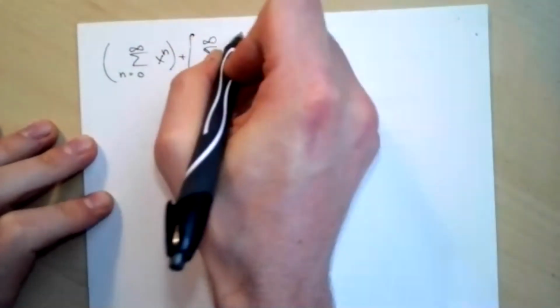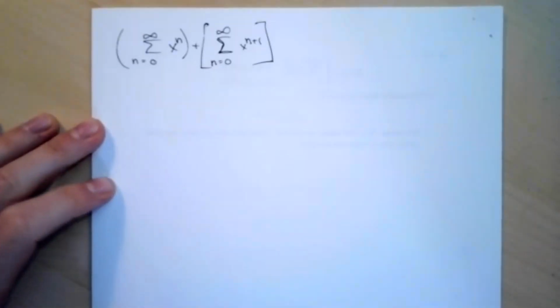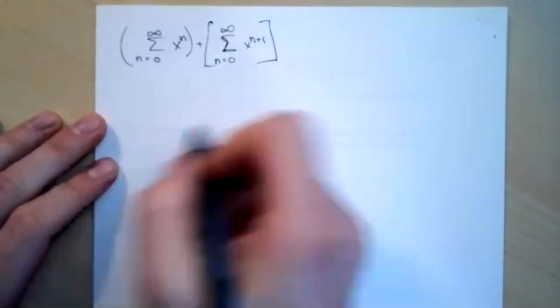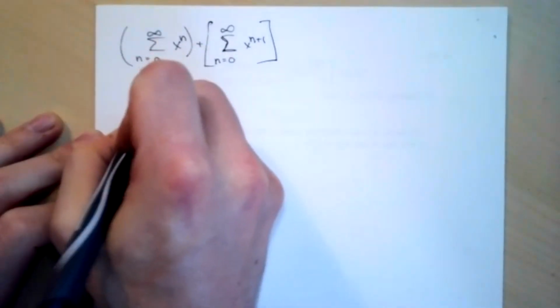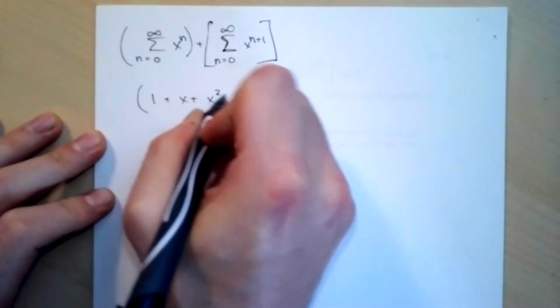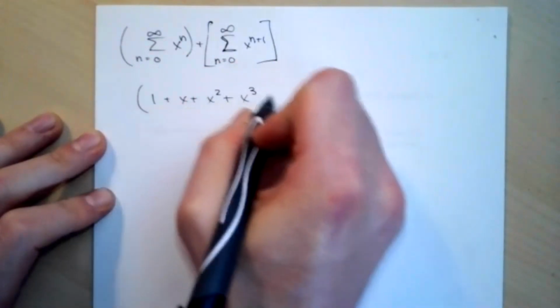We can actually combine these into one sum almost. So I'll put one in parentheses, one in brackets. So in parentheses, what do we have? 1 plus x squared plus x cubed plus all the way up to infinity.